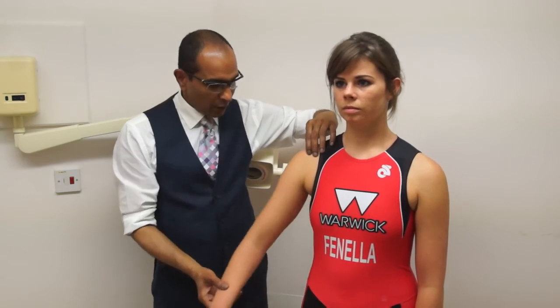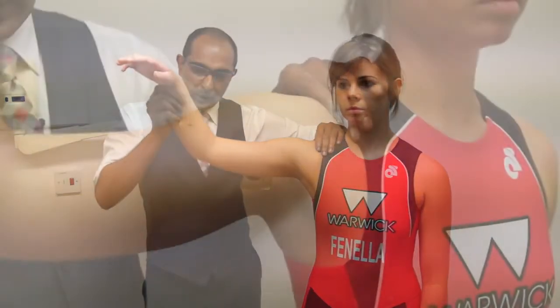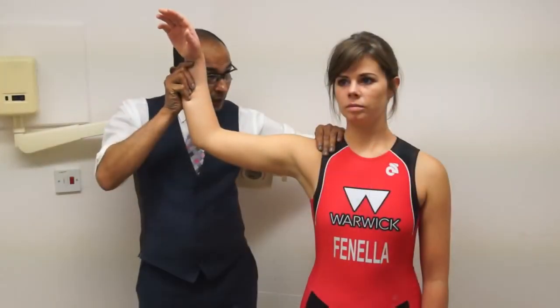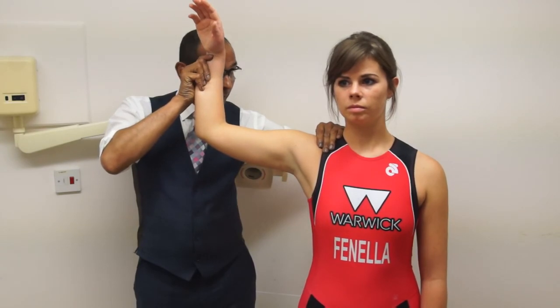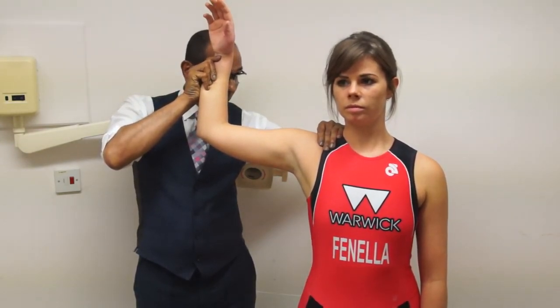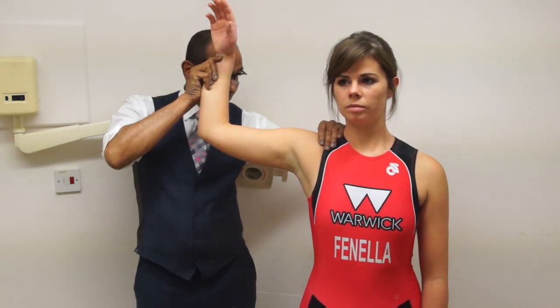The way to do that would be to get them into the vulnerable position, which is abduction of the shoulder and externally rotating the shoulder and looking at the patient's face when you try and push the shoulder forward, and if they are uncomfortable, you see them wince, and that is a positive test for apprehension.